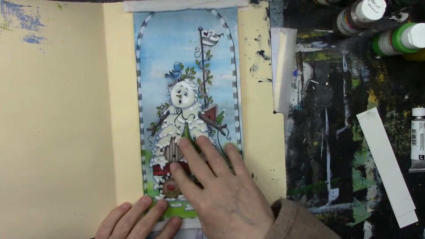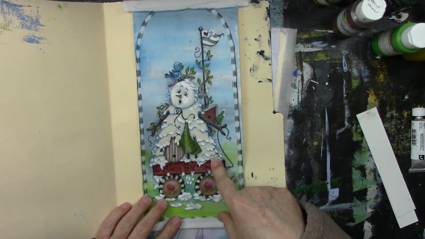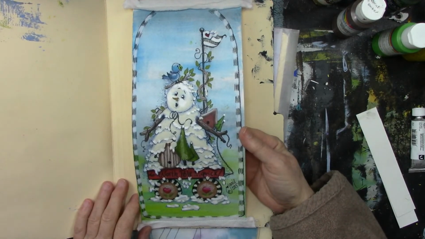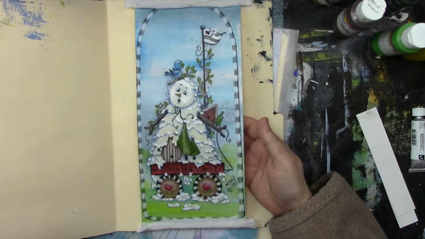So there's also a downloadable for this one if you're interested in doing this one. It's very simple, and I give you a step-by-step of that one too.